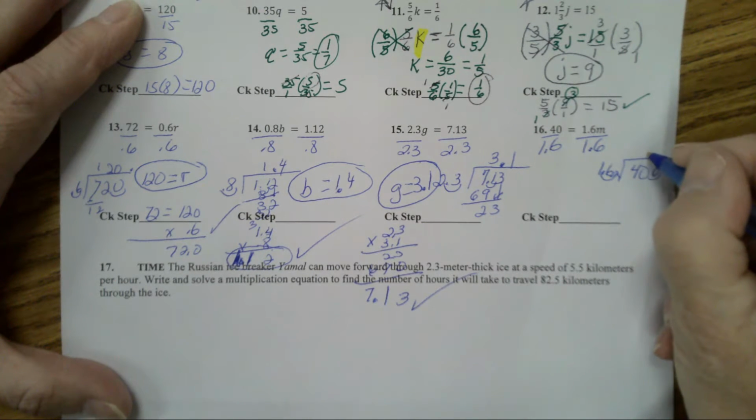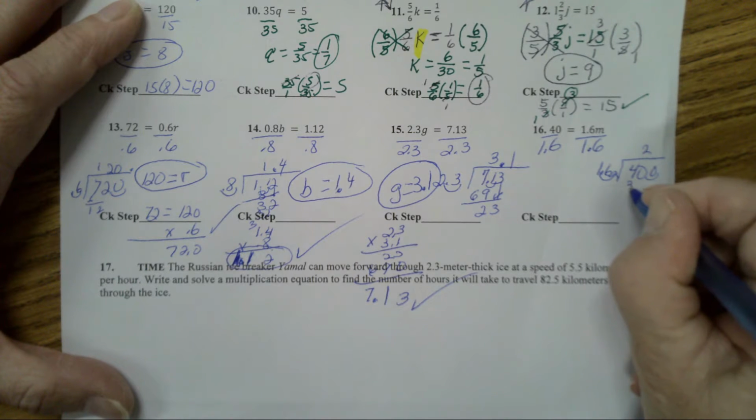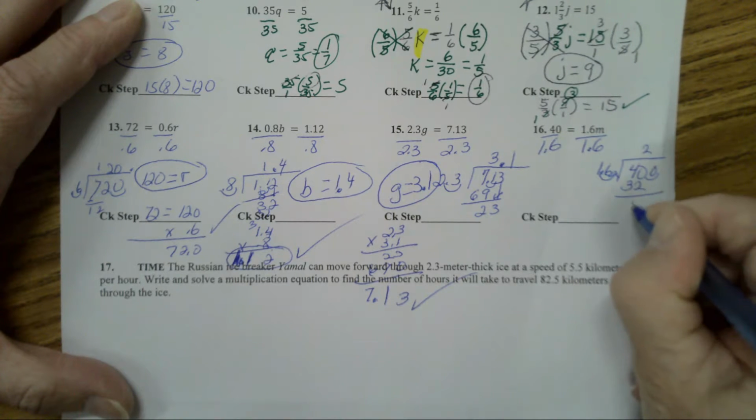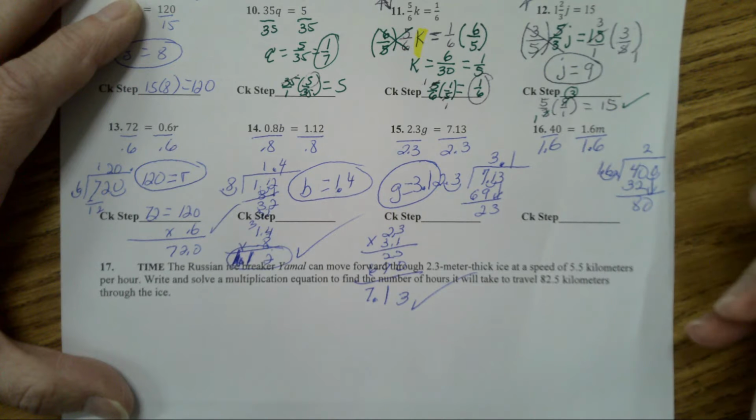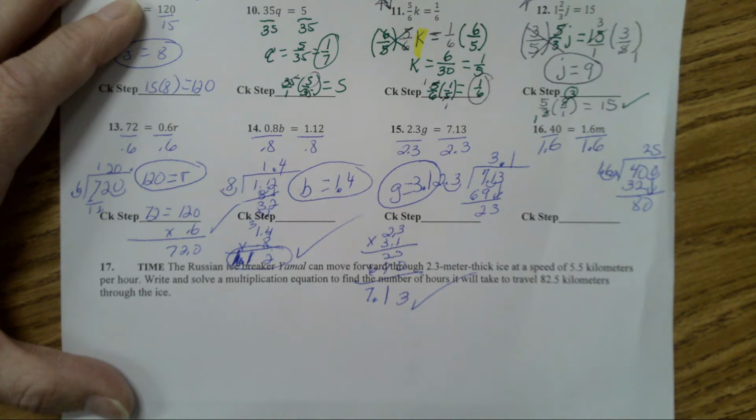16 will go into 40, 2 times. That's 32. Subtract, bring down. It'll go into it 5 times. So the answer is 25.